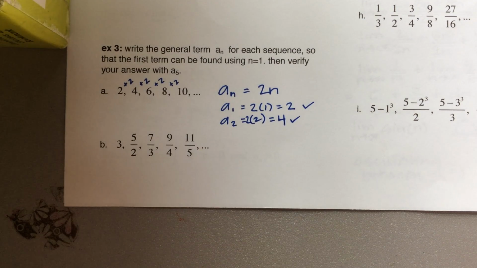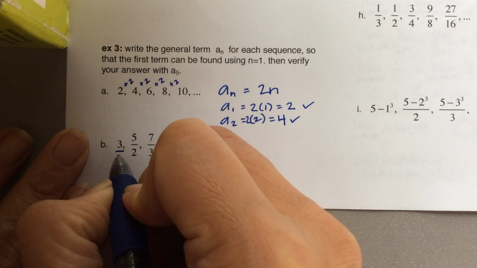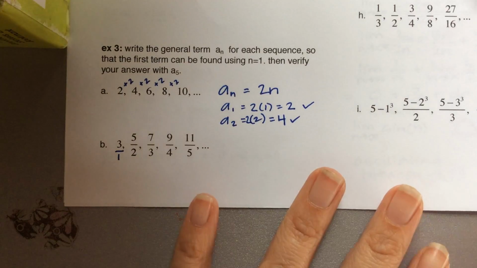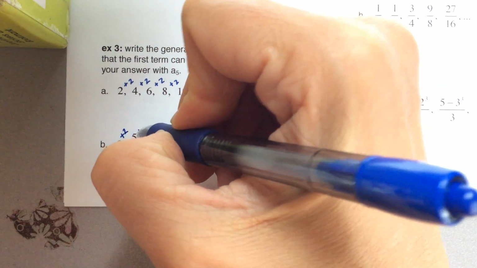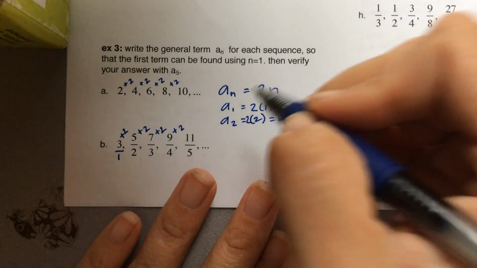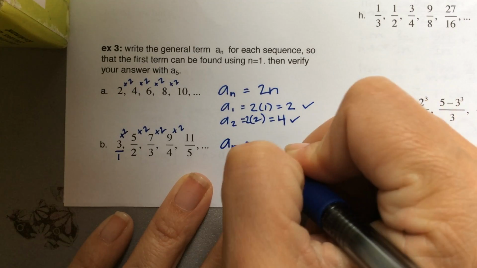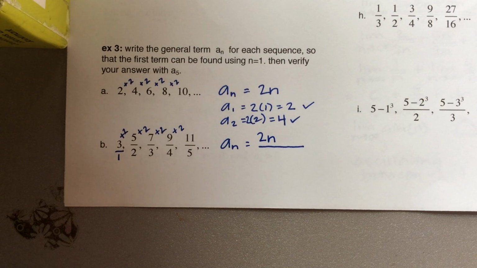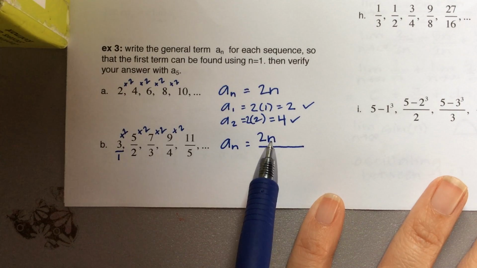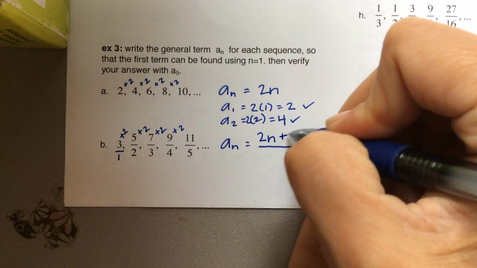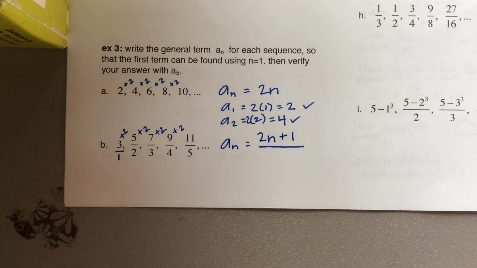So now we're going to move on to part B, and what I always tell my students to do is always make whole numbers fractions, because usually it's easier to see the pattern. So what we're going to notice here is that this has the same pattern as the previous one, but in the numerator. Since I'm going to have a numerator and a denominator, I'm going to put a fraction bar. So I have 2n, but what I notice right away is that when I plug in 1, 2 times 1 is 2, and I need the first term to be 3. So a fast way to get that would be to put a +1 there.